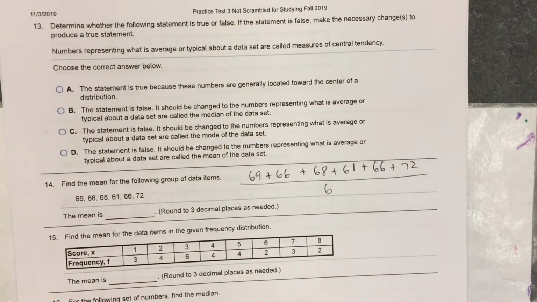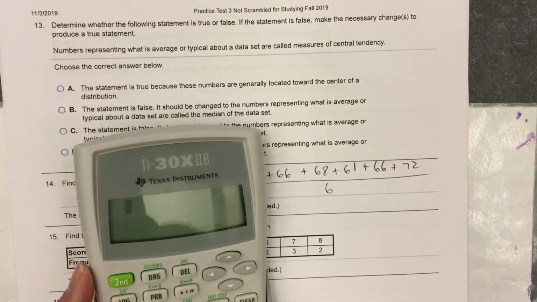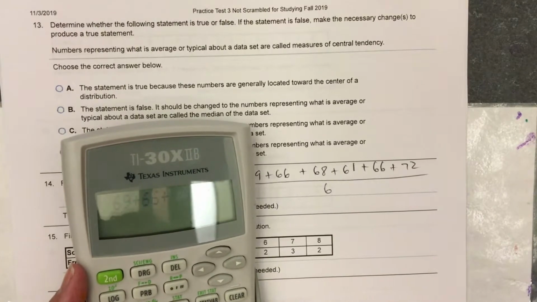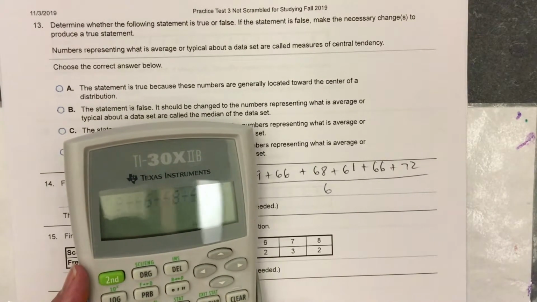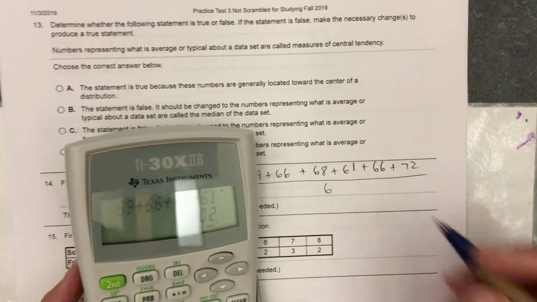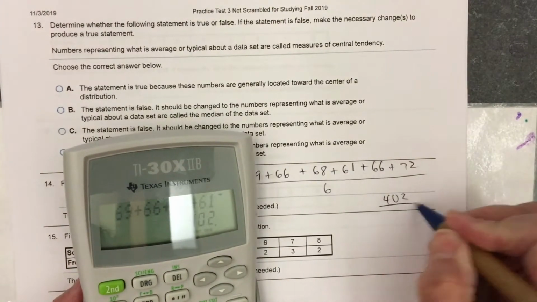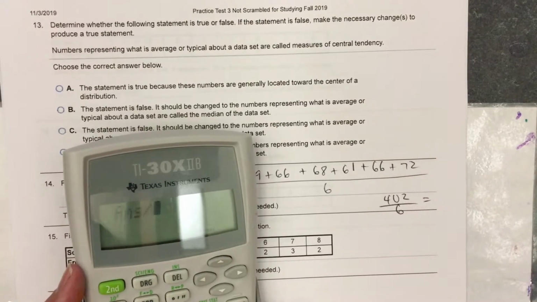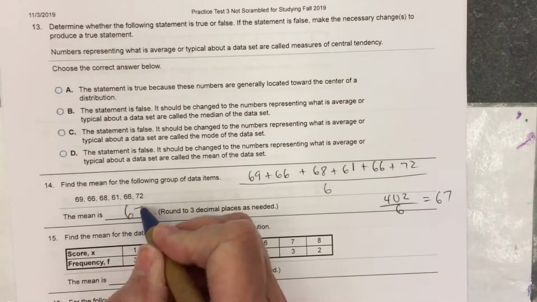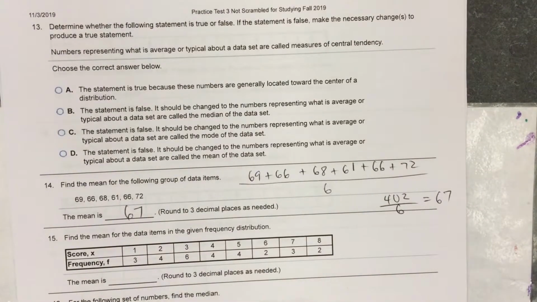So in your calculator, we'll put in those numbers: 69 plus 66 plus 68 plus 61 plus 66 plus 72. The sum is 402. Divide that by 6, 67. So the mean is 67.